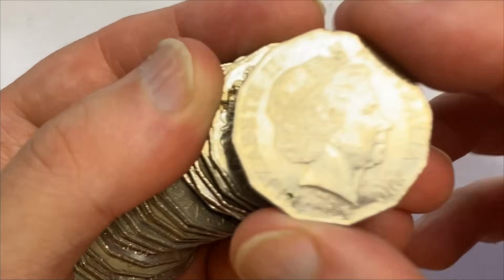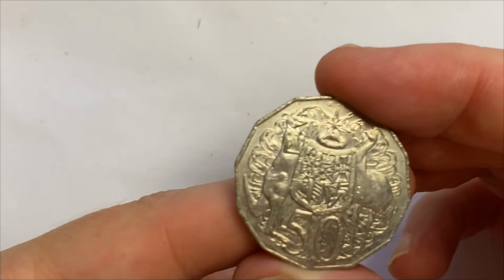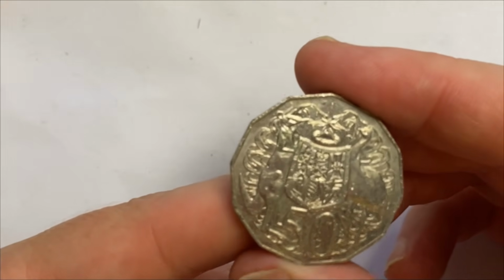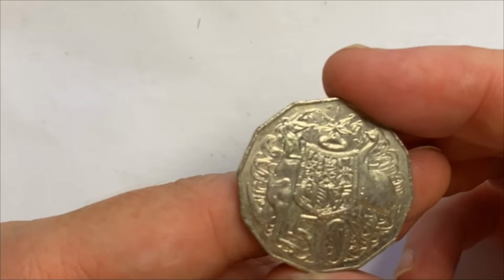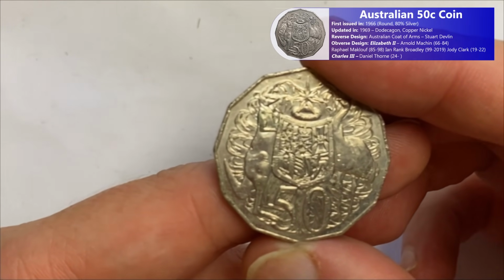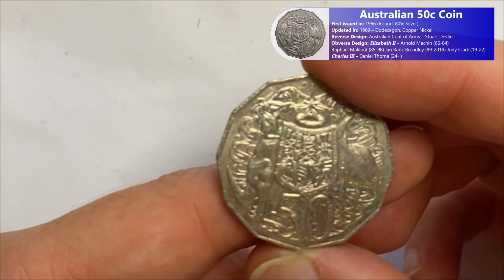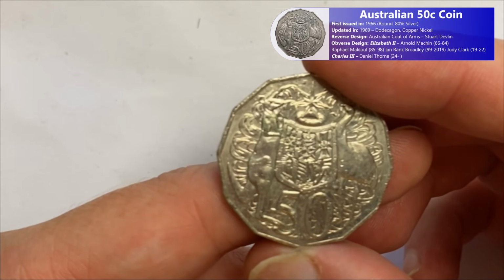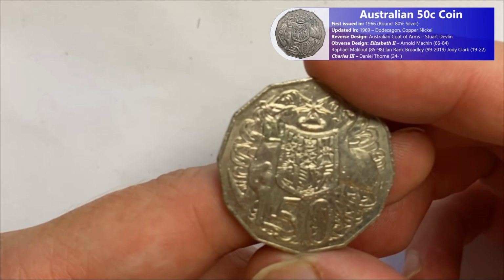Here's our 2010 Ender. What will it be? It is the common definitive coin, but it is not a rotation error. That is disappointing. So this is the definitive design on the Australian 50-cent piece. This is the Australian coat of arms, designed and engraved on this coin by Stuart Devlin. It has been the definitive on these coins since they were introduced in 1966.